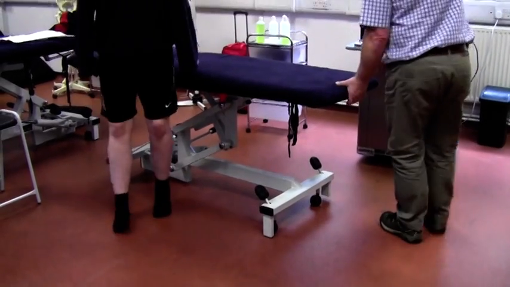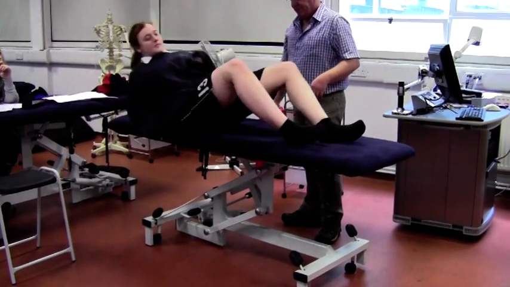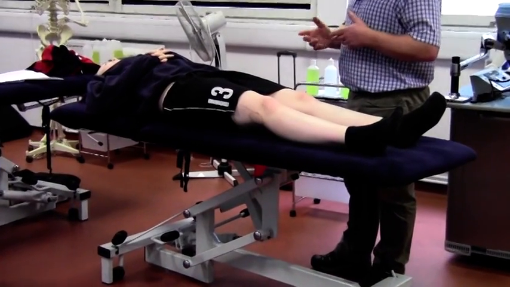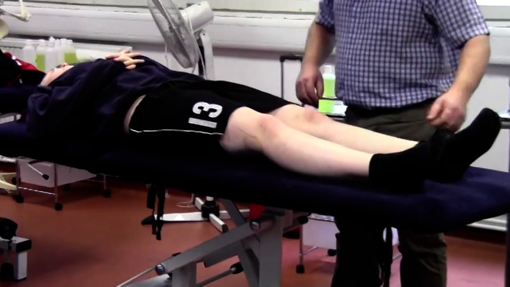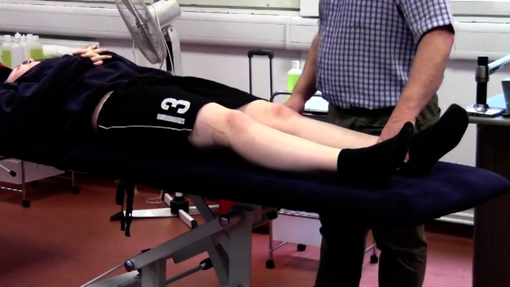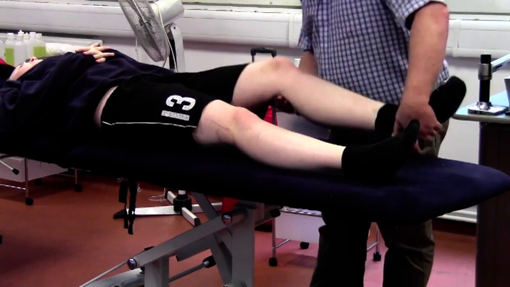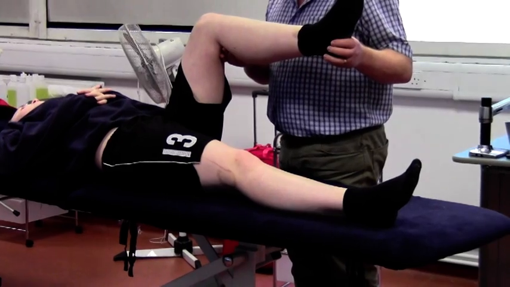Back on the couch, please. Lie on your back first of all. That's fine. So you can do basically 3 movements from the supine position and 3 from the prone position. So from here, we're going to do hip flexion to start with. And we're just going to pick the leg up, flex the knee, but keep the knee joint open.